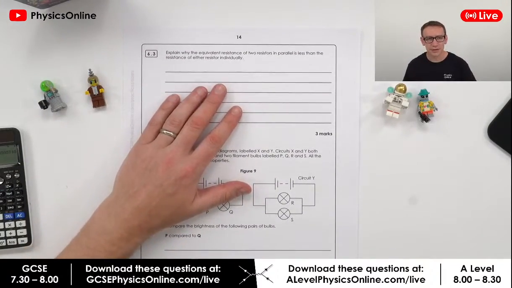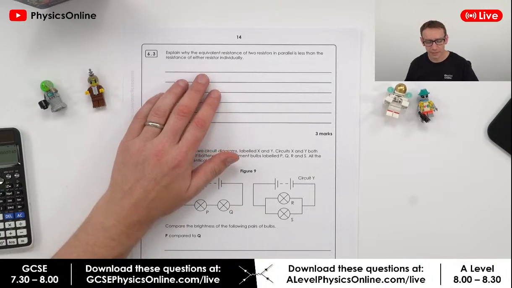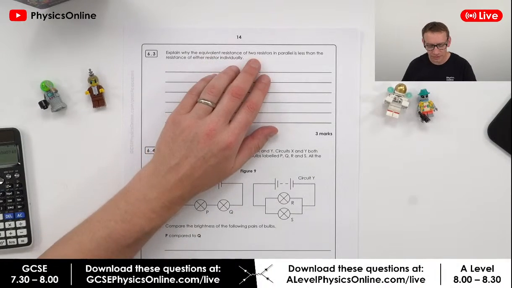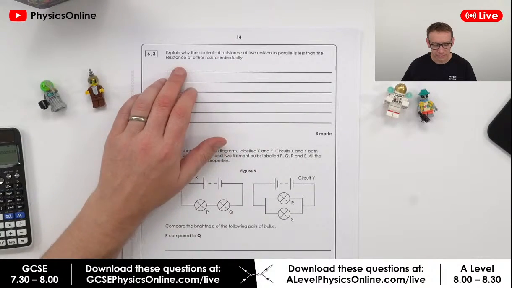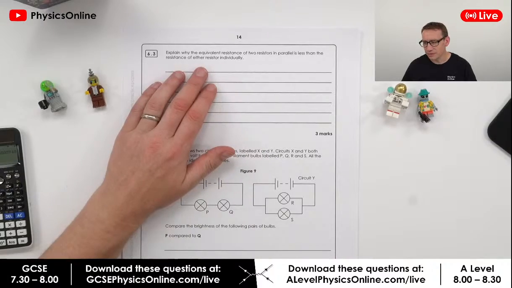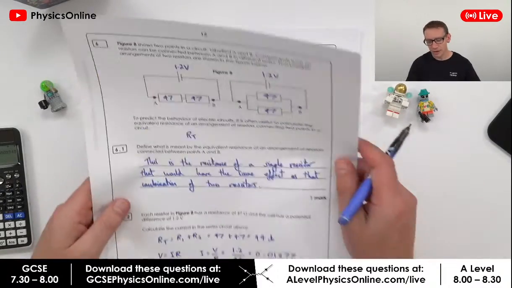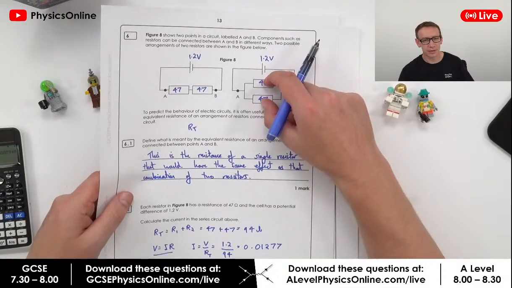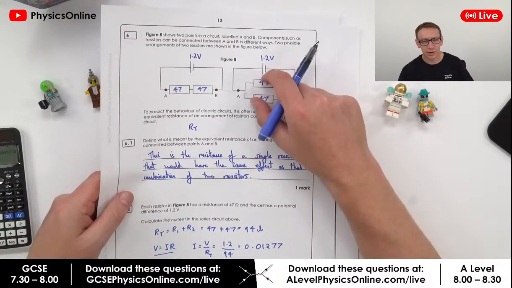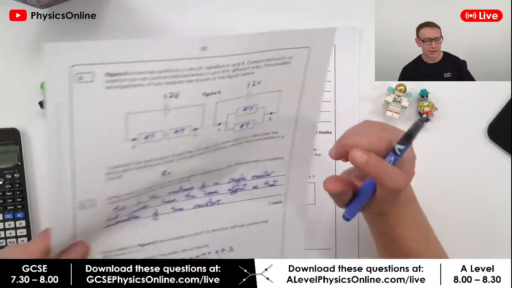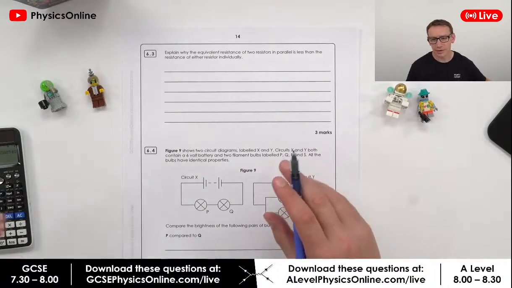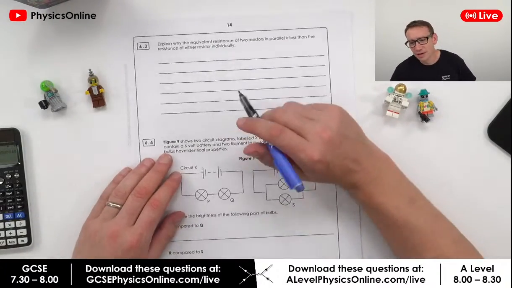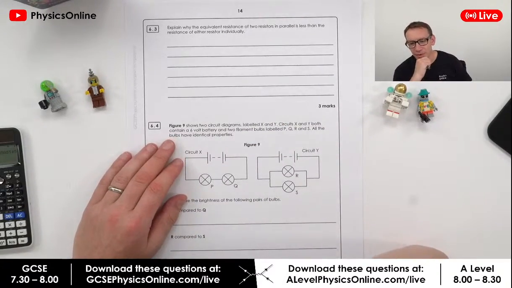The next question says, explain why the equivalent resistance of two resistors in parallel is less than the resistance of either resistor individually. So what we have now is this part of the circuit here. Why is it that these two things, when they're in parallel, have a lower overall resistance? I can explain how resistance in parallel works.